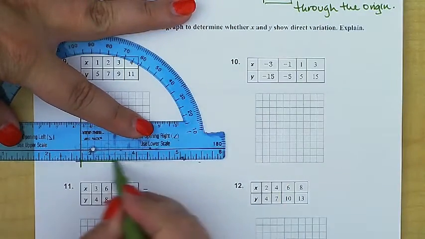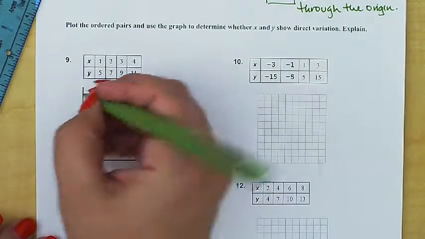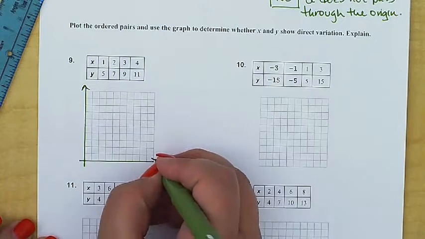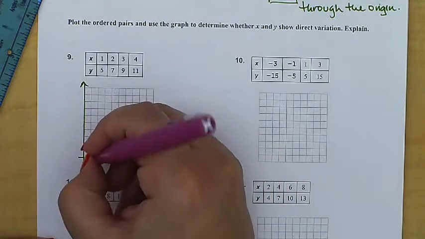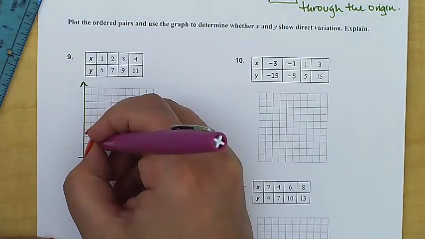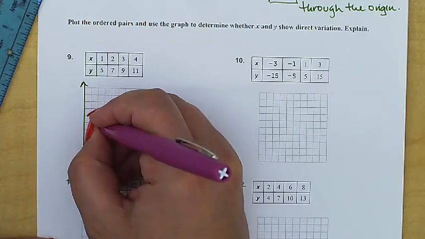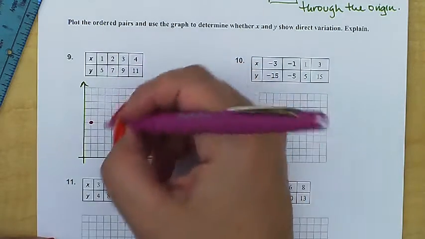So I'm going to start here. I'm going to plot these points here. And so it looks like I have a point at 1, 5. So over 1 and 1, 2, 3, 4, 5. So there's 1 point. 2, 7.